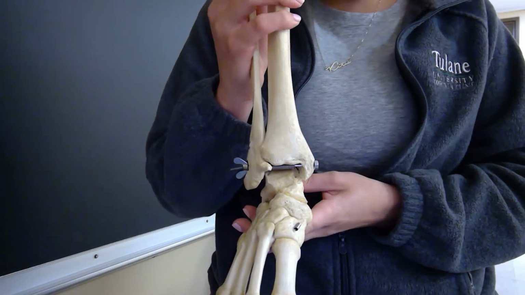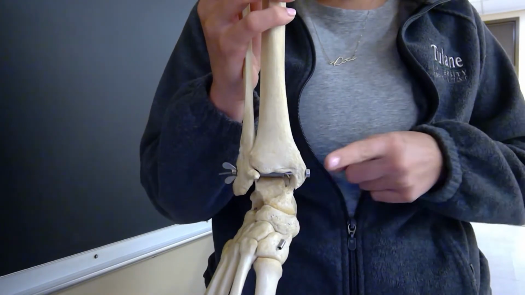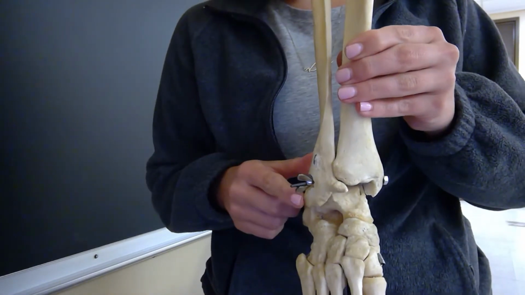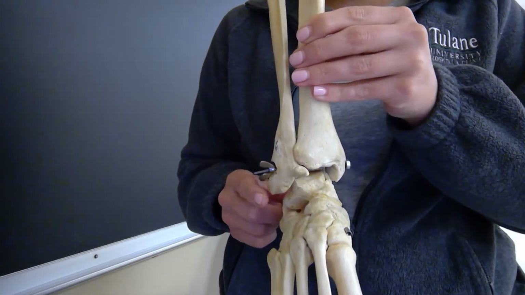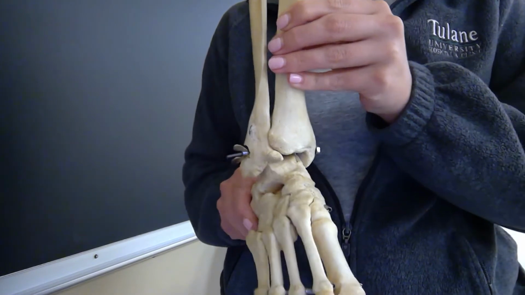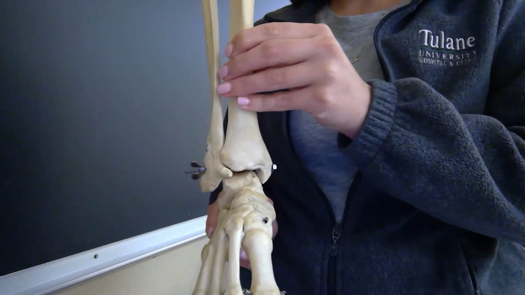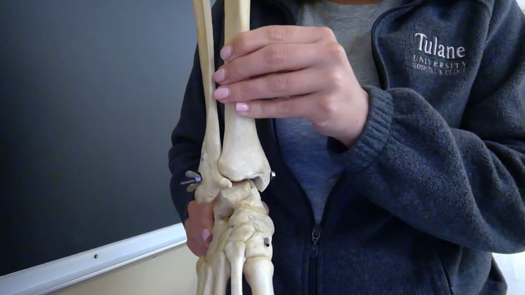Okay, so remember, we have a medial malleoli on our tibia, a lateral malleoli on our fibula. So these extend down a little bit past these posterior ankle bones to help form our ankle joint. So first, let's talk about the talus. I'm going to use a different model here.